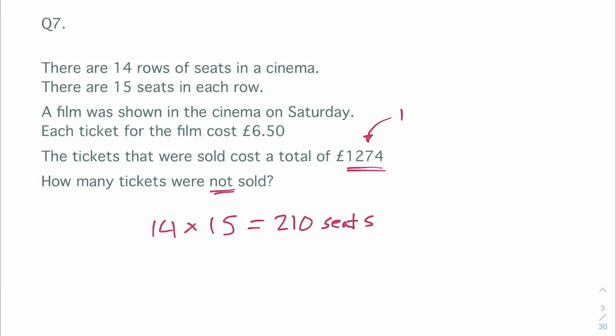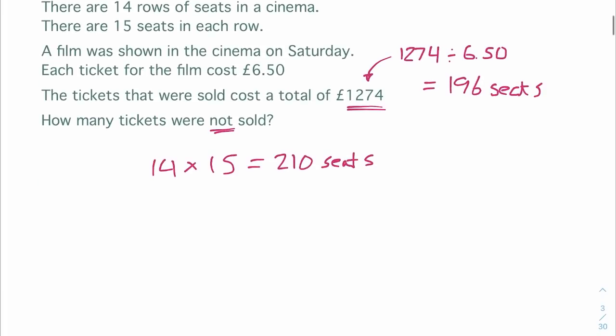So that would be £1,274 divided by the cost of each ticket, which is £6.50. Obviously we're going to type that into a calculator, so divided by 6.5, and that comes out as 196 seats. So it was definitely probably the easier method there, because now we can see the difference.